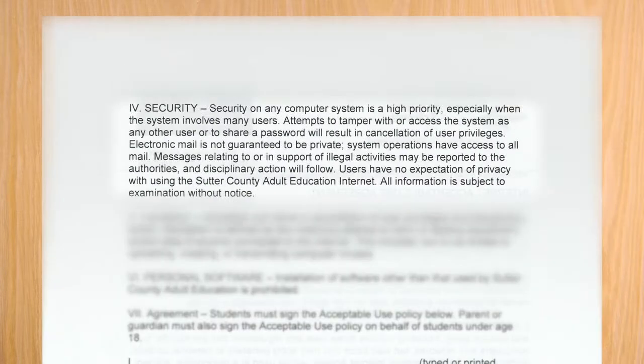Attempts to tamper with or access the system as any other user or to share a password will result in cancellation of user privileges. Electronic mail is not guaranteed to be private. System operations have access to all mail. Messages relating to or in support of illegal activities may be reported to the authorities, and disciplinary action will follow. Users have no expectation of privacy with using the Sutter County Adult Education Internet. All information is subject to examination without notice.